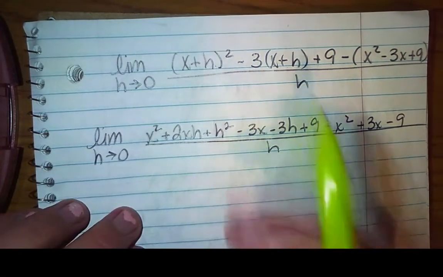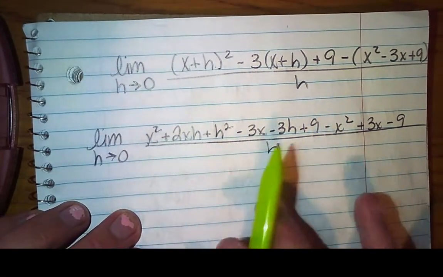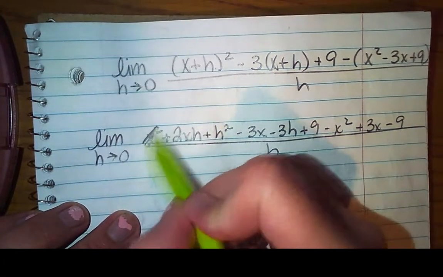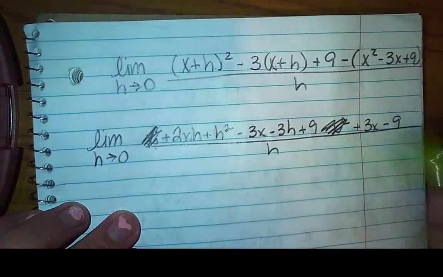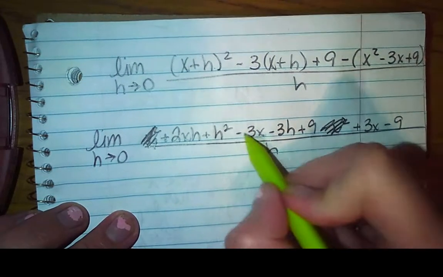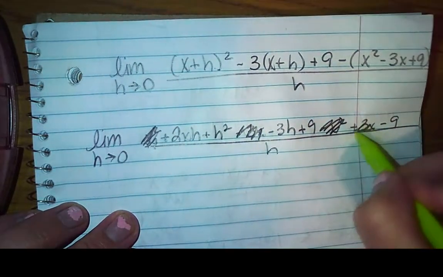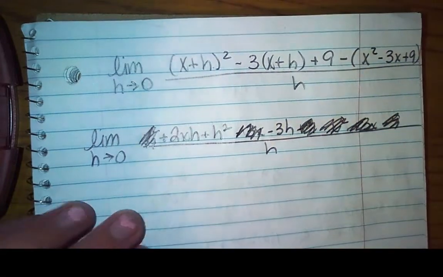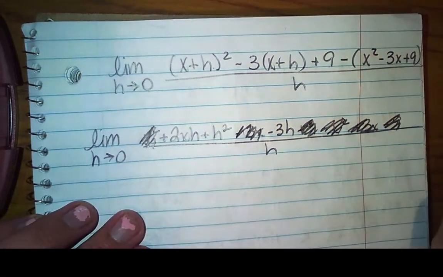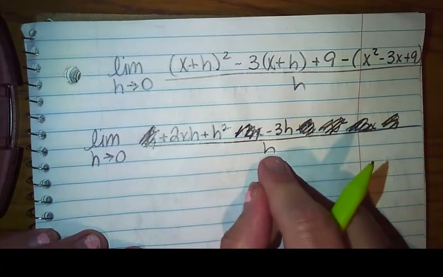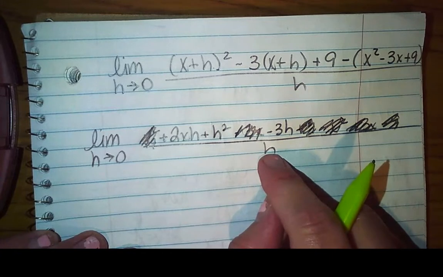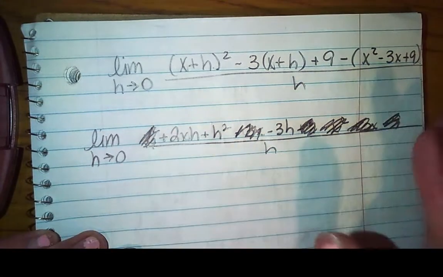All right. What I want to do is see if anything reduces out. I got an x squared here, and a negative x squared here. I got a negative 3x, and a positive 3x. I got a negative 9, and a positive 9. And nothing else reduces out. But what do you notice everything in the numerator has? Everything in the numerator has an h. And so I'm going to reduce out an h.